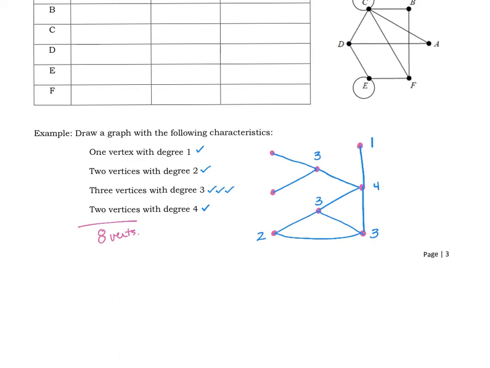So what I'm missing still is a vertex with degree 4 and a vertex with degree 2. So if I connect these together, this vertex now has degree 2, and so does my last one there in the upper left-hand corner. That finishes up this though, so that's no longer an issue. I just need a vertex of degree 4. So I can turn this one into a vertex of degree 4 by making a loop, and now I have a vertex of degree 4.